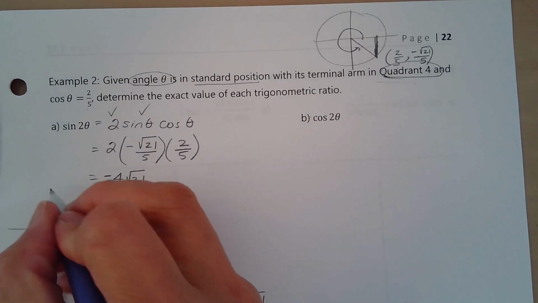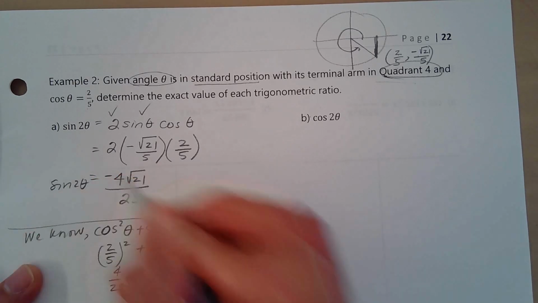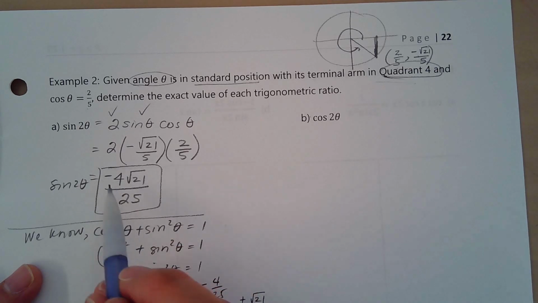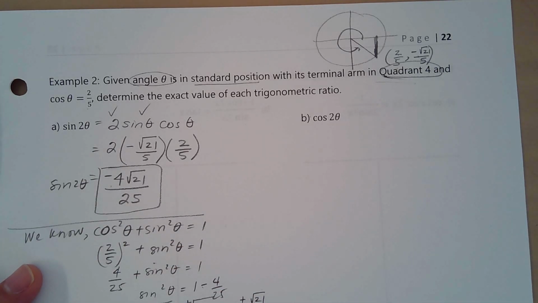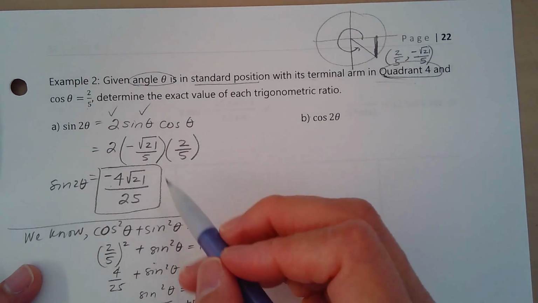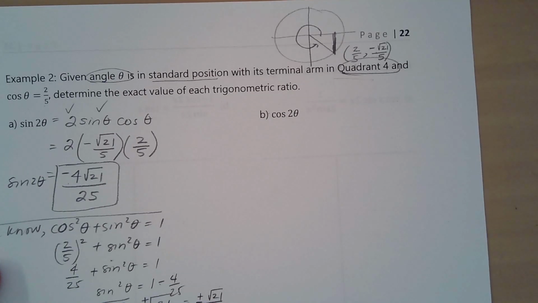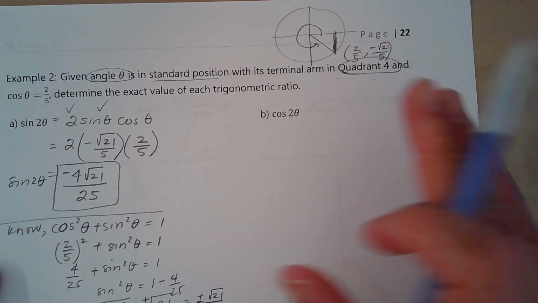Okay, so I got sine 2 theta is equal to negative 4 root 21 over 25. So far so good.